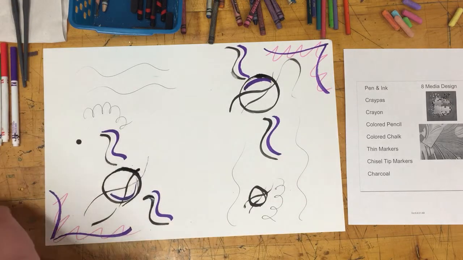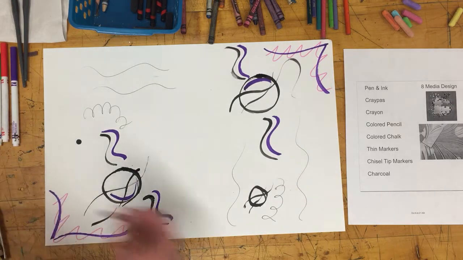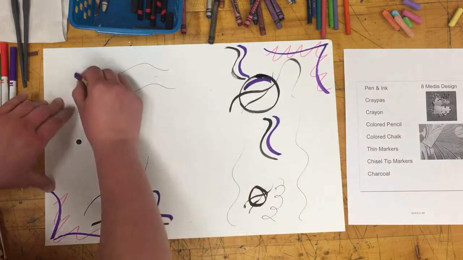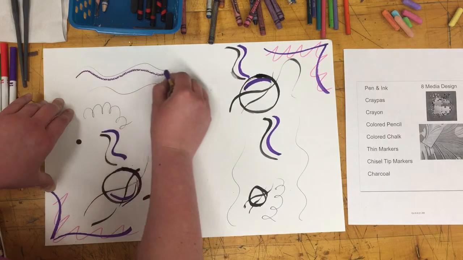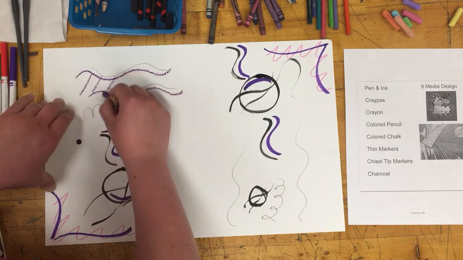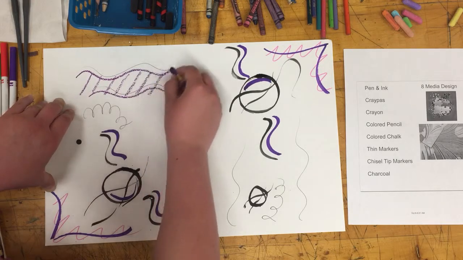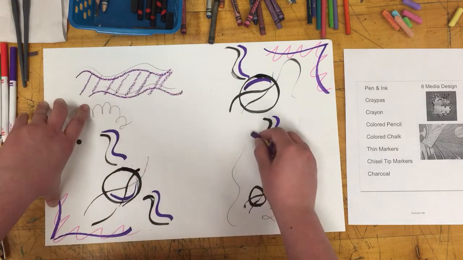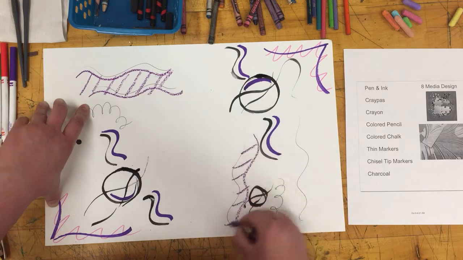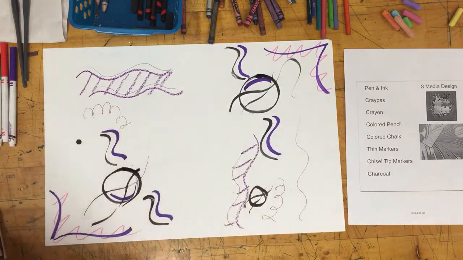Let's try some crayons. Now these are kind of like crayons, but they're held together with oil instead of wax, so they definitely have a different feel to them. Okay, again thinking about repeating what I'm doing here.